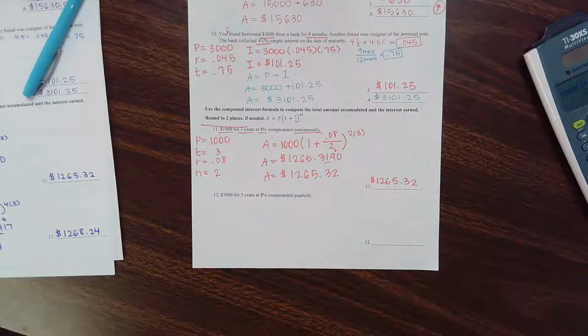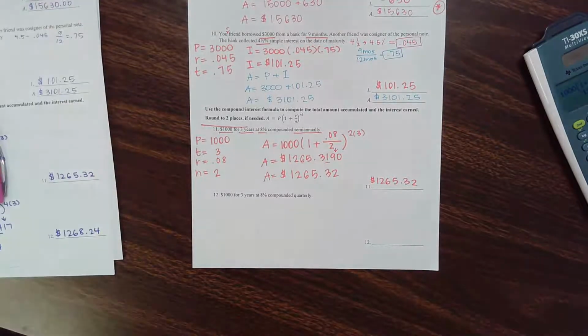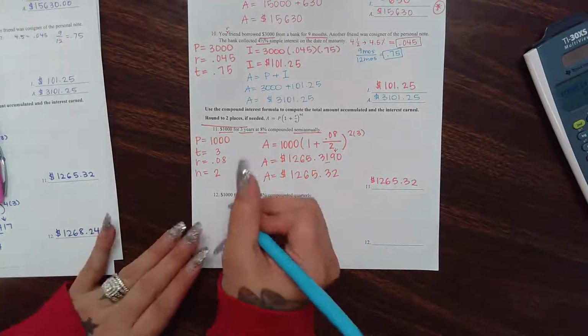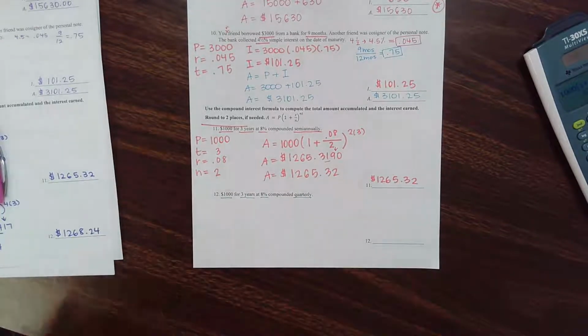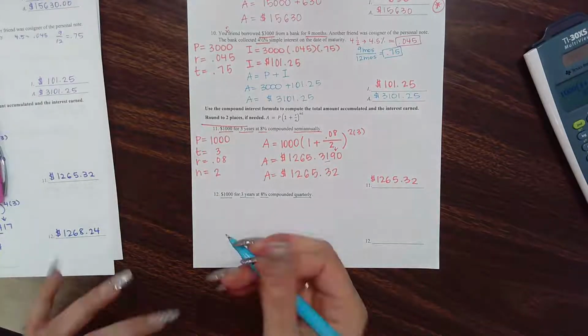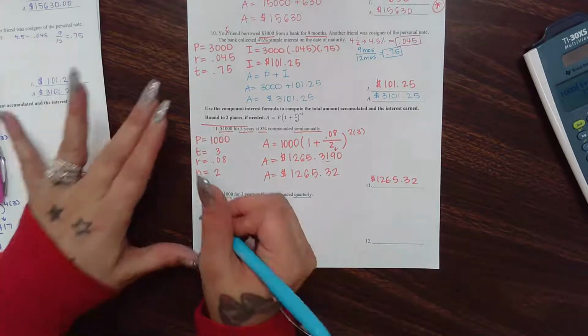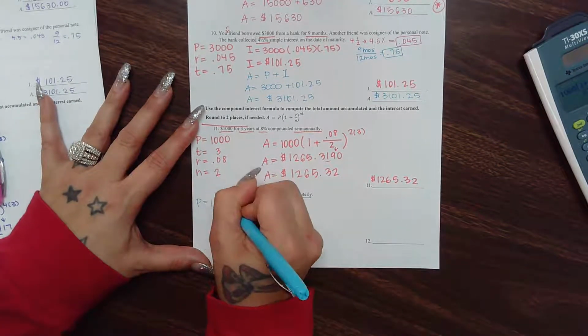Let me do the second problem. Same directions. I just need to identify what my different parts are and plug it into this formula. I'm going to change to blue. I have $1,000 at 3 years, 8% compounded quarterly. So my P's the same, my T's the same, my rate's the same, but instead of semi-annually, it's compounded quarterly. That's why I said have those different N's for the number of compounds on your note card for the test. My P is $1,000.